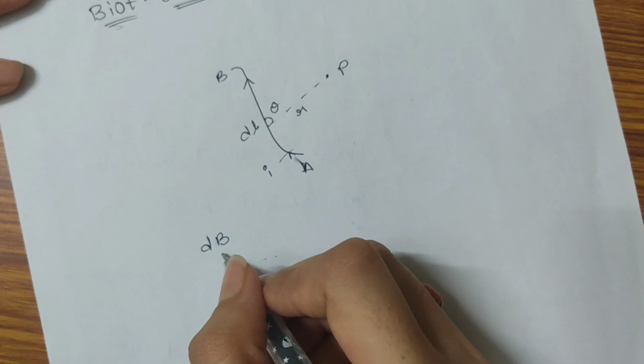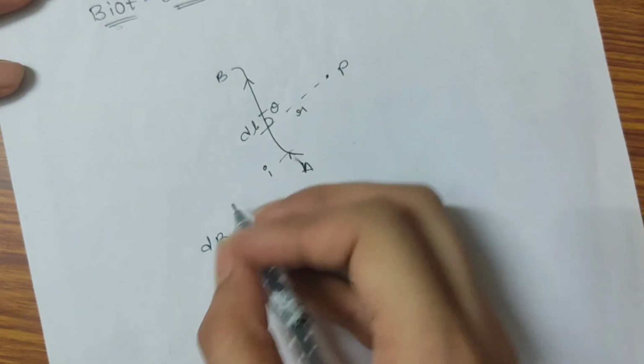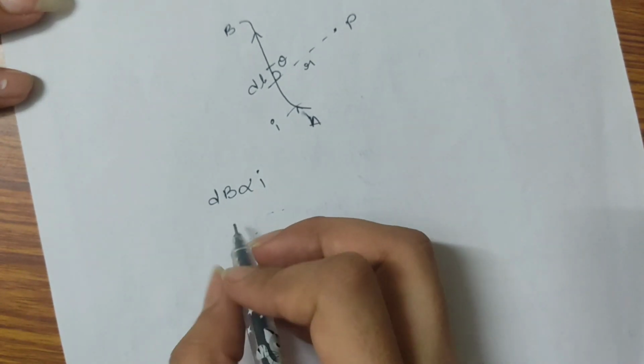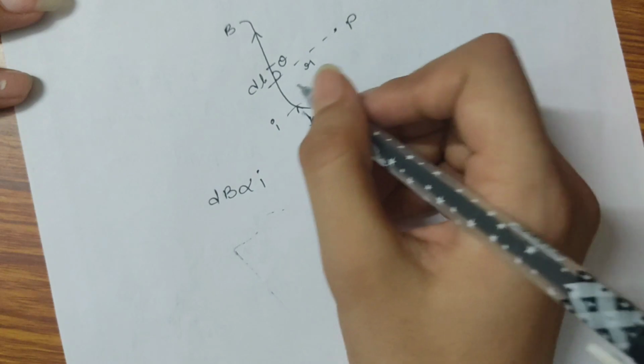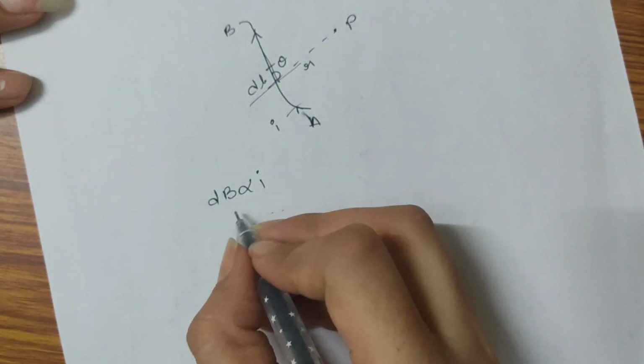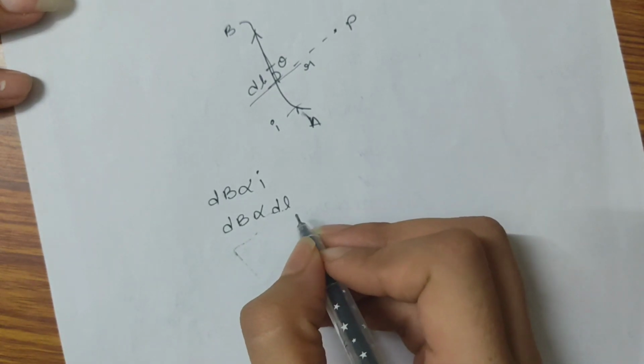Now dB is directly proportional to the current I flowing through the conductor. So we can write dB is directly proportional to current, and dB is directly proportional to the length dl of the current element.